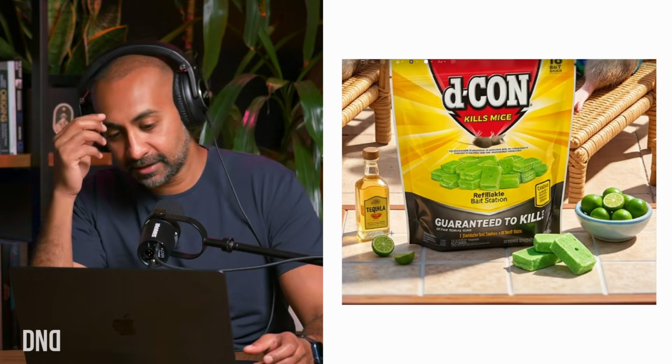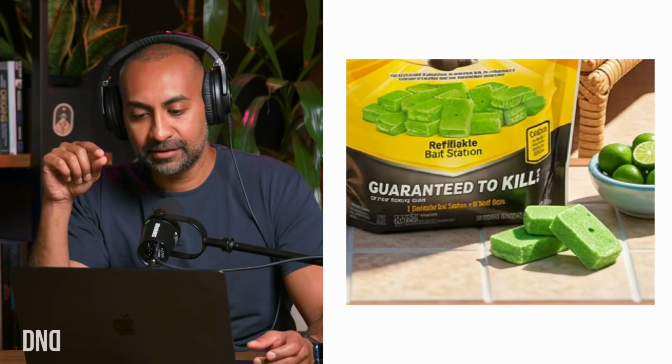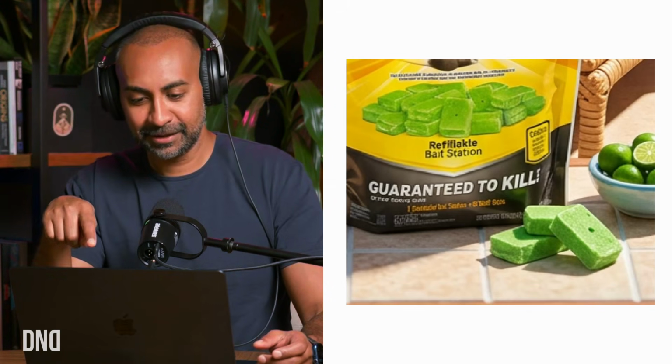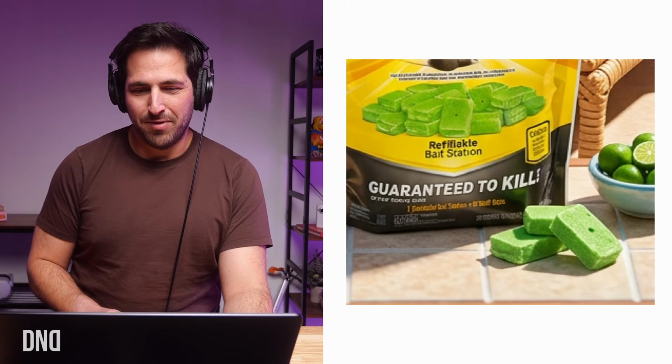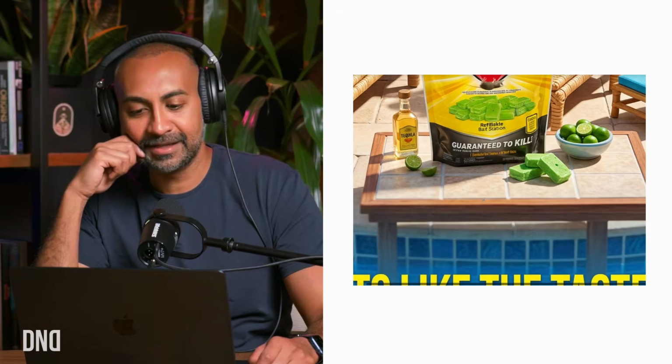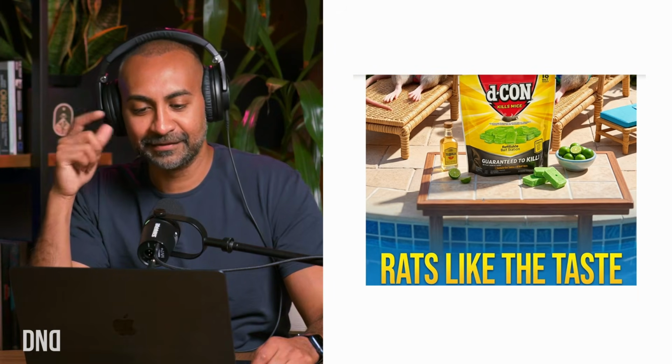If you zoom in, the text is all correct. It even put those little bricks onto a bowl, like a snack bowl. Some of my other generations did, but it's right there. The bricks are displayed. It's got the little lime that goes there. This is off center, and it has a tile top instead of a wood top.